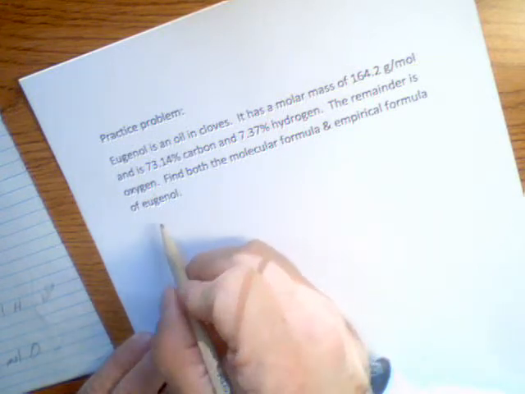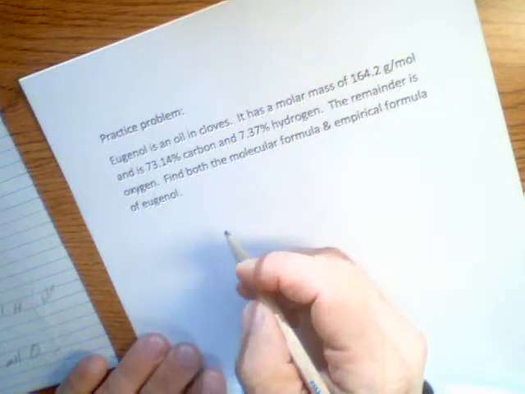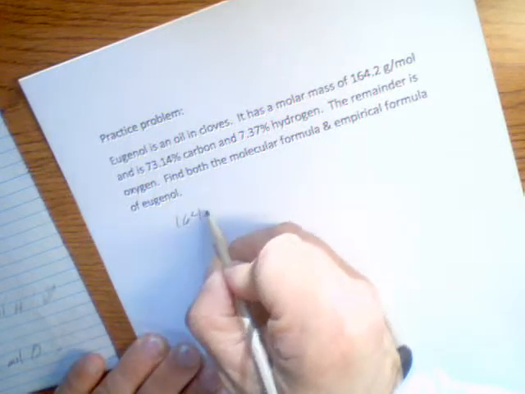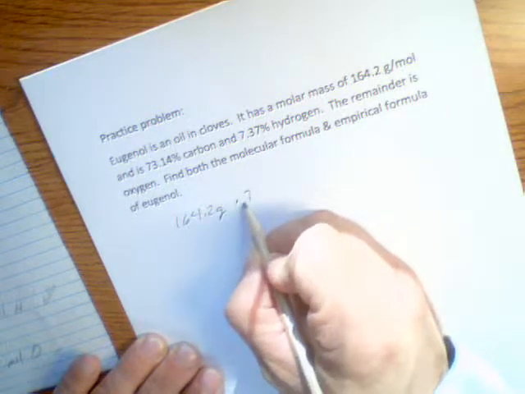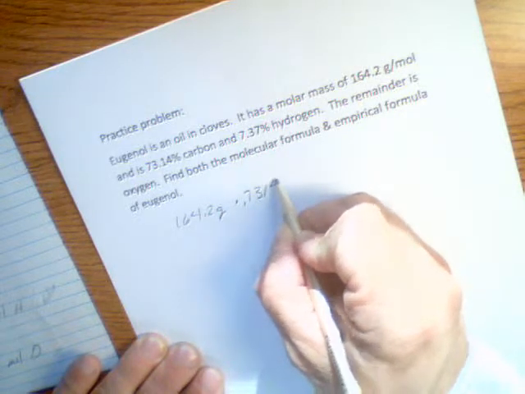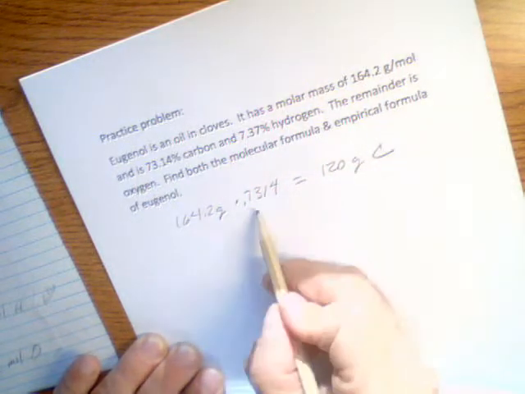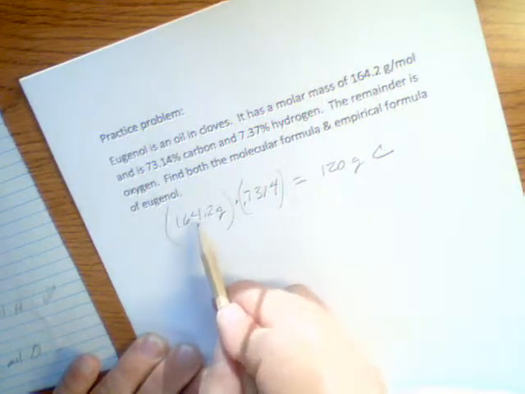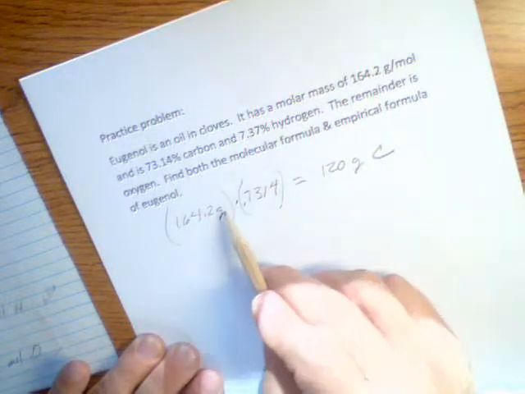Well, if we do exactly the same way we did before, our first step, if you recall, is to find the grams. So let's do step 1, find the grams. 164.2 grams times 0.7314, and that's going to equal 120 grams of carbon. Alright, so all I did was move this decimal 2 places to the left, and then I multiplied it by the total in order to find out how much of this is carbon. That's all I did there.